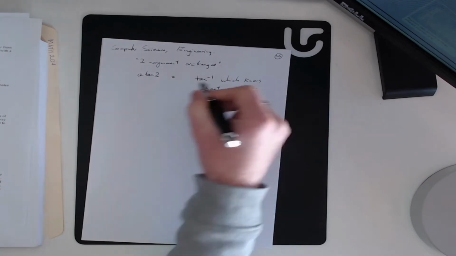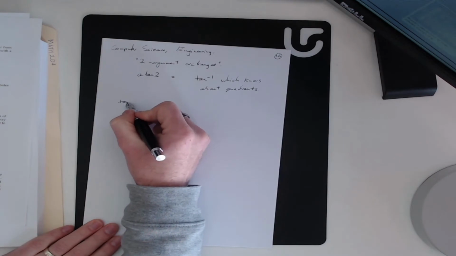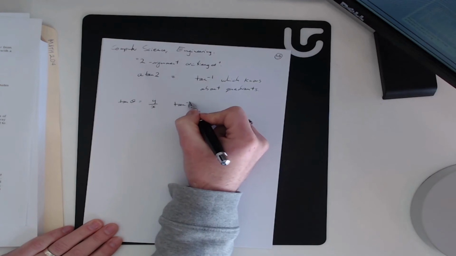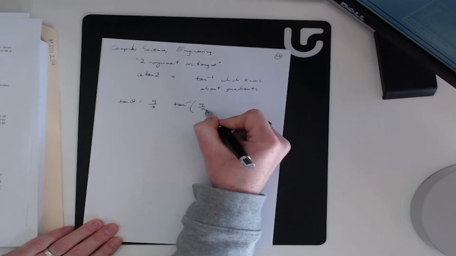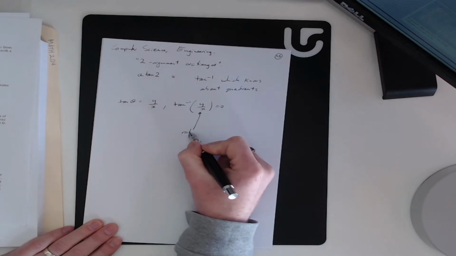Okay. So this thing here, right, so tan theta equals y over x. So tan inverse takes y over x, which equals theta. This is a ratio, right?